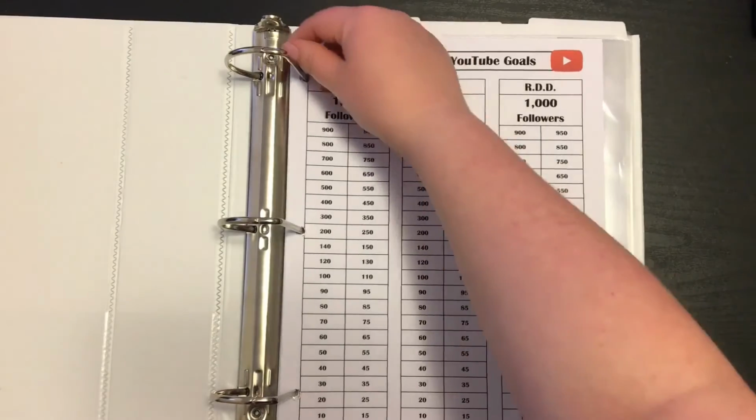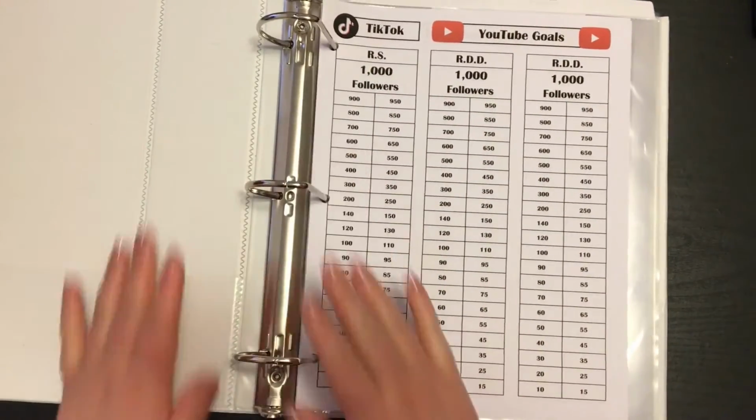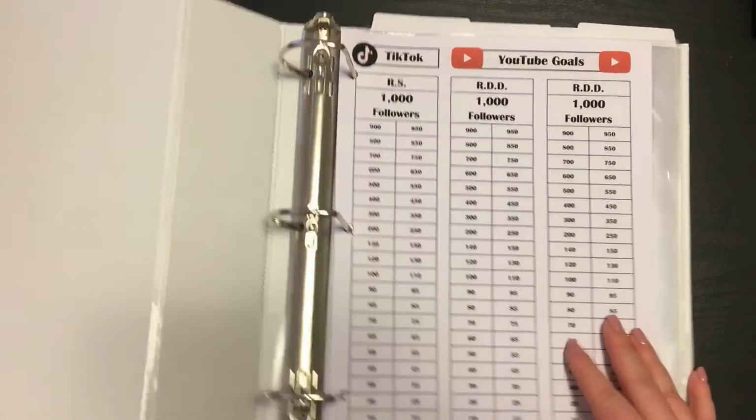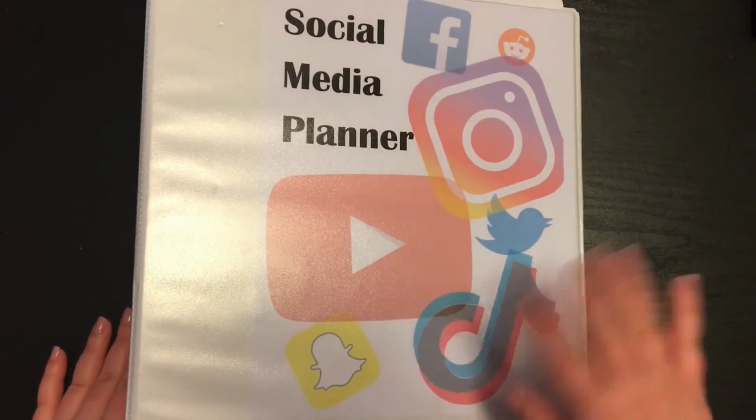As with any new system, the plan is to try this for a few weeks and see how it works. If you're looking to start your own social media planner, I hope you got some inspiration from mine. All my sheets I made for myself here, and if you have any questions, feel free to ask and I'd be happy to help.